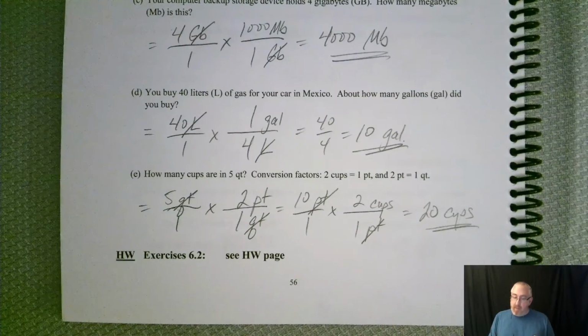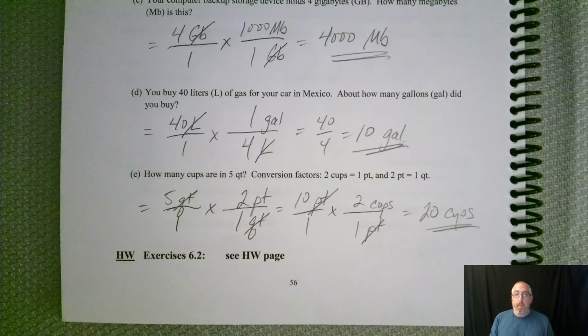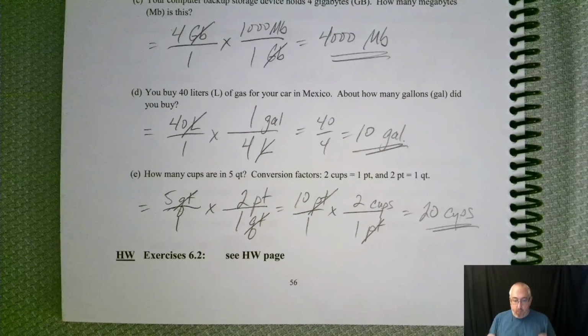I know these problems can be a little bit tricky looking, but like I said, really try to be deliberate in how you set them up, and then all those cross-canceling will come right out at you.